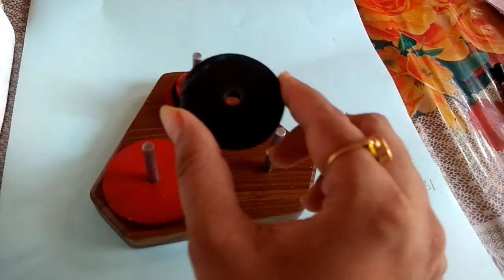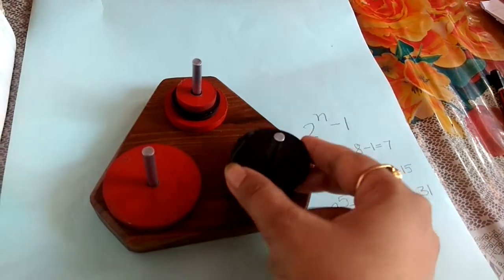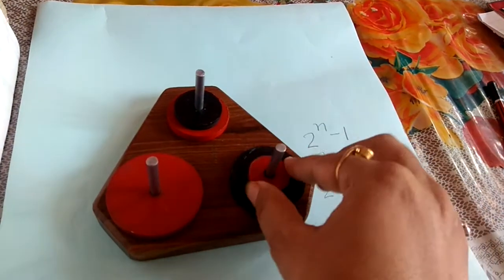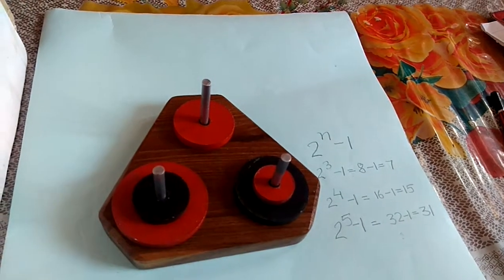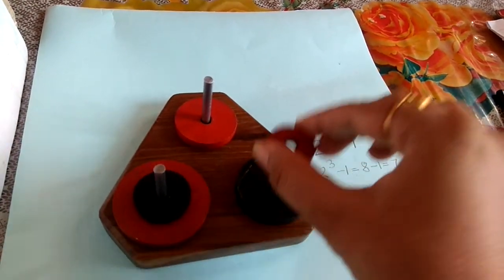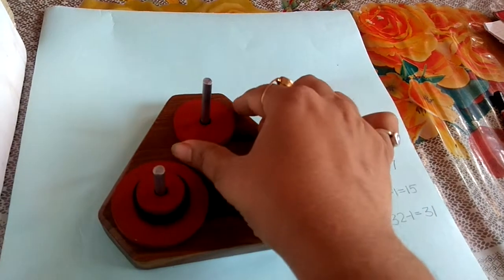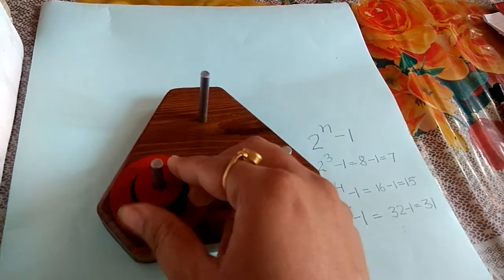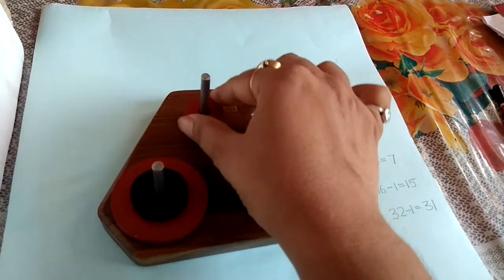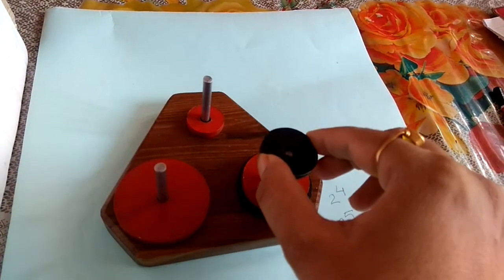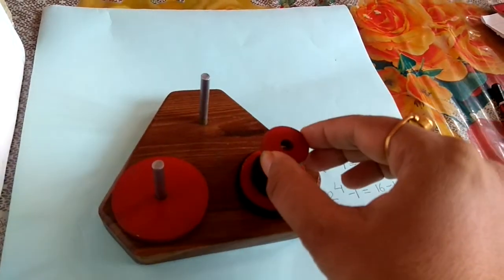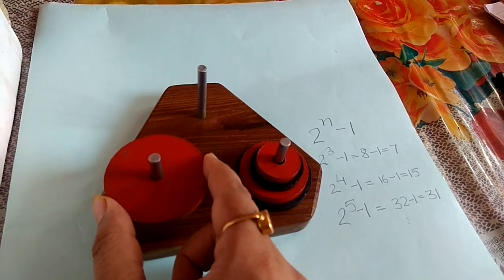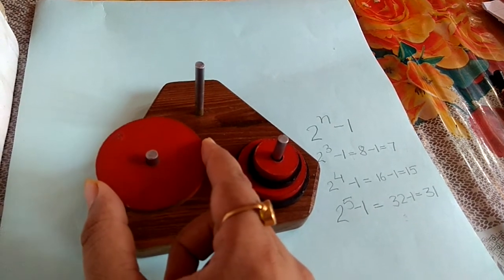Now in the 8th move, this disk will be shifted to this tower. In the 9th move, we will place it here. In the 10th move, it will come here. In the 11th move, it will go there. And in the 12th move, it will come here. In the 13th move, it will go there. In the 14th move, it will come here. In the 15th move, it will go there. And finally, you will be able to shift this bigger disk from here.